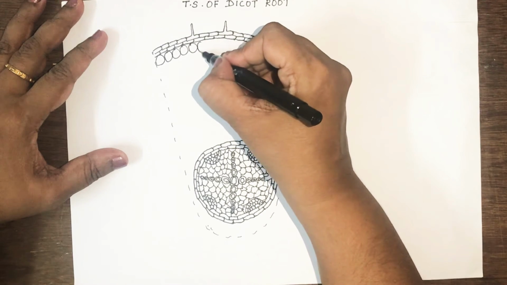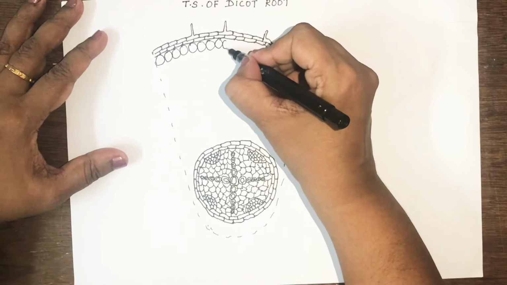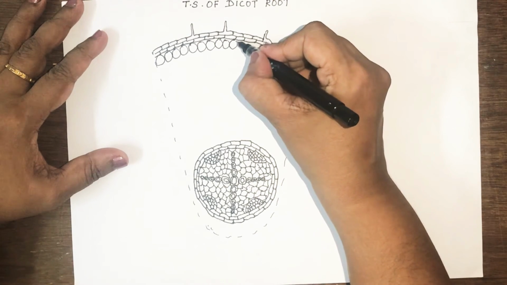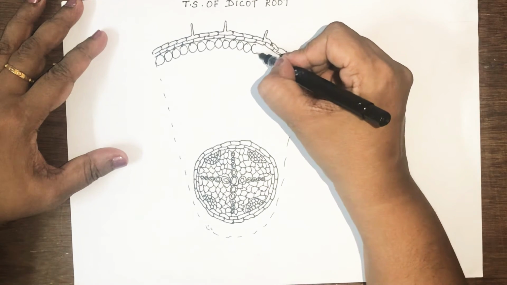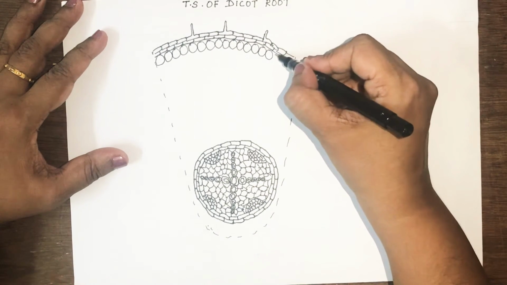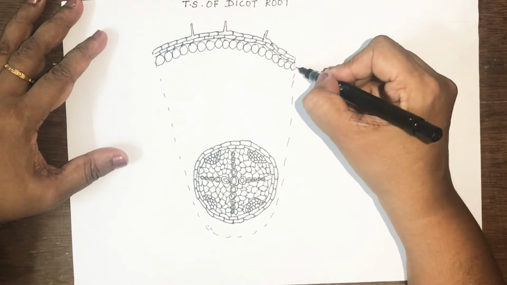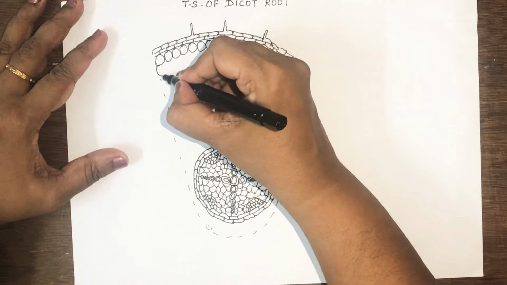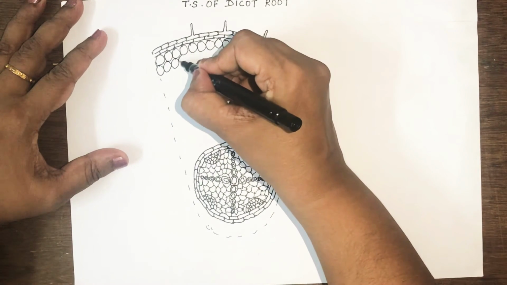Now, the cortex is also made up of parenchyma cells. Now, you may get a doubt. Inside the vascular bundle, I was drawing parenchyma cells in a different structure, and here it comes in a different shape. Parenchyma cells can be of different shapes.